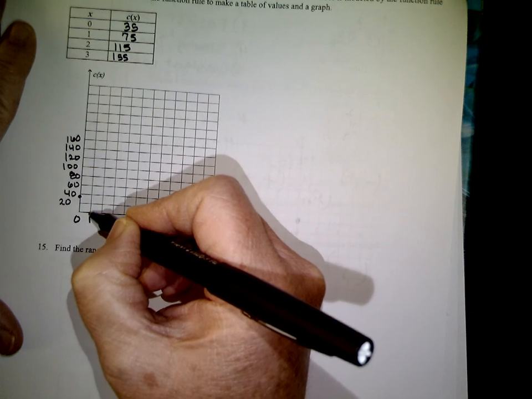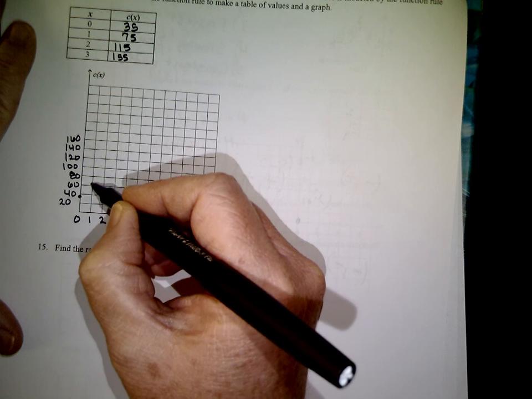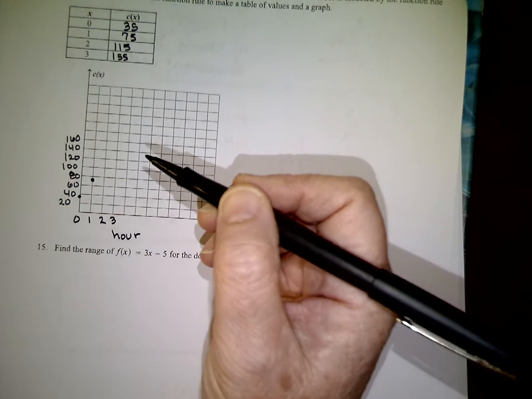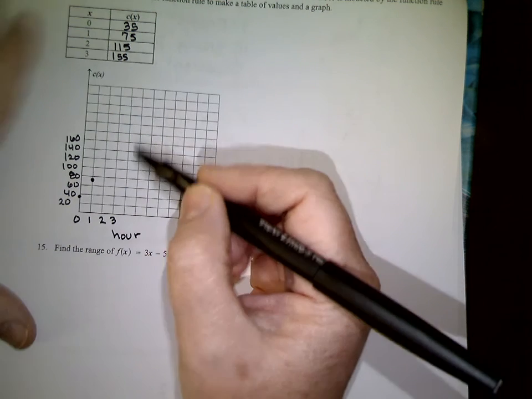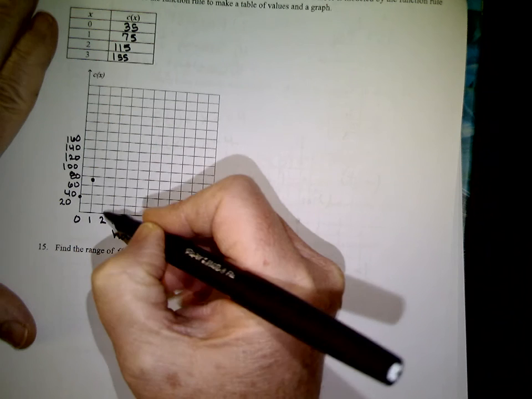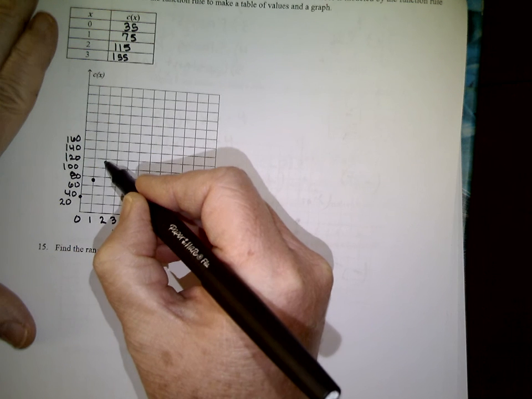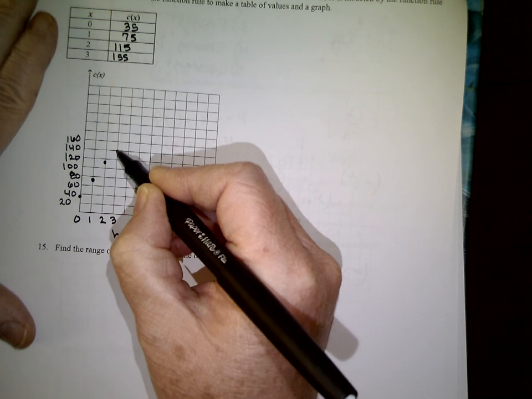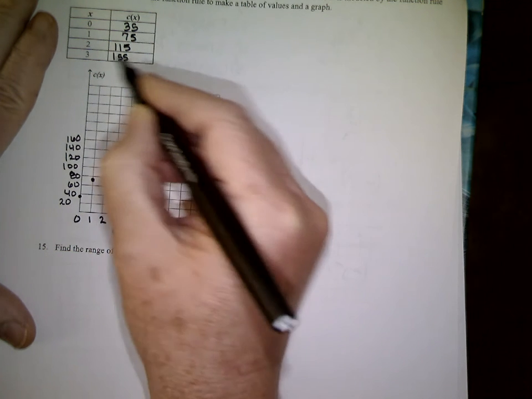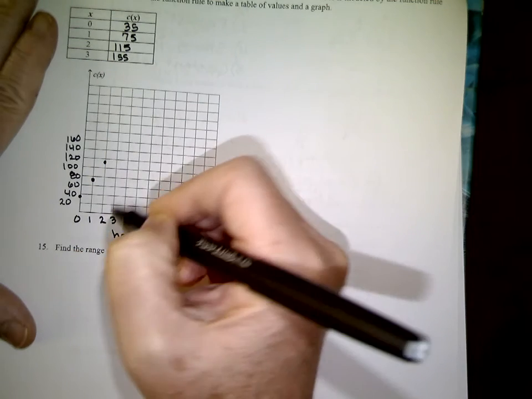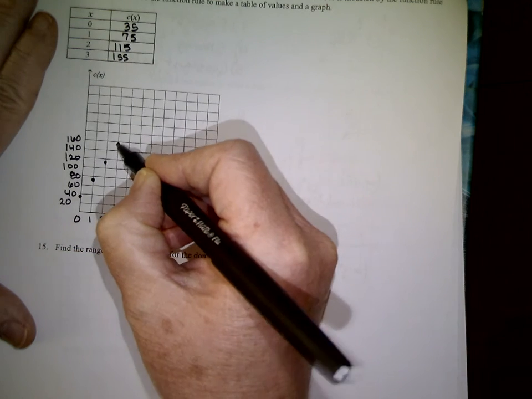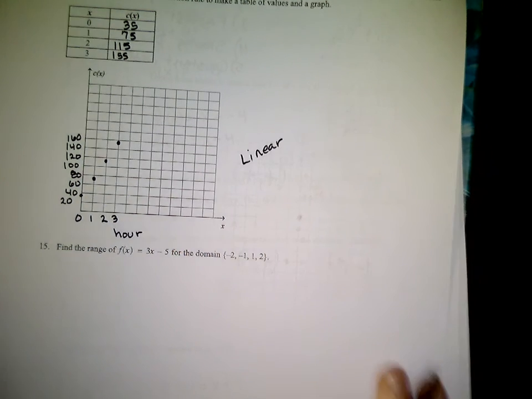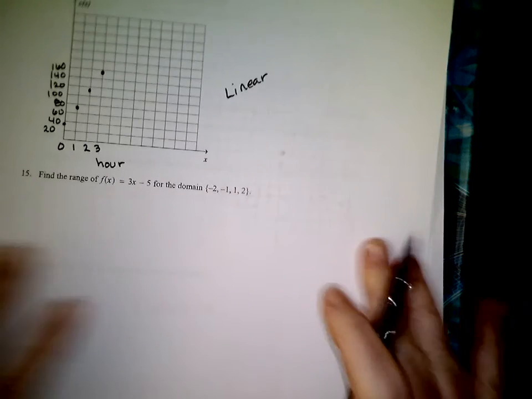After 1 hour, where does that dot go? Okay. After 2 hours, Heath. Okay. After 3 hours, Zoe. Here. Can you see? Yes, 155. Now, does it look like that's linear? Yeah, it's linear.